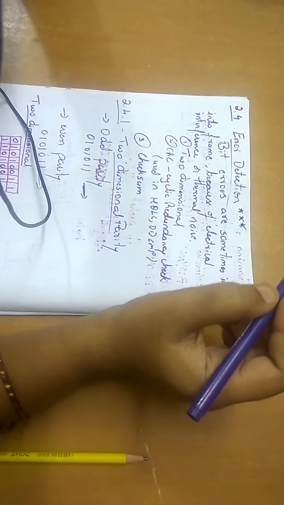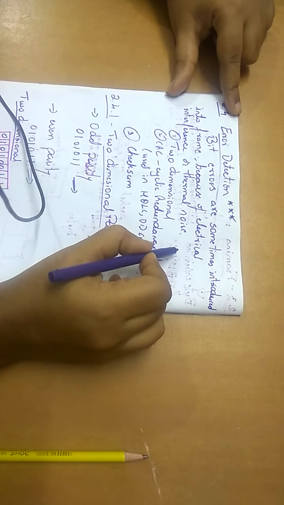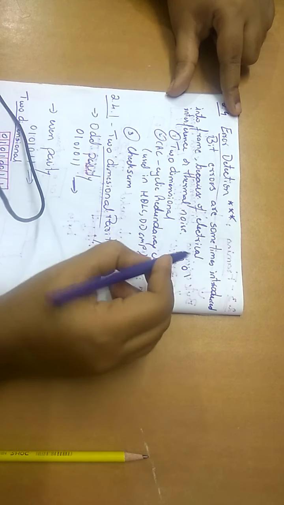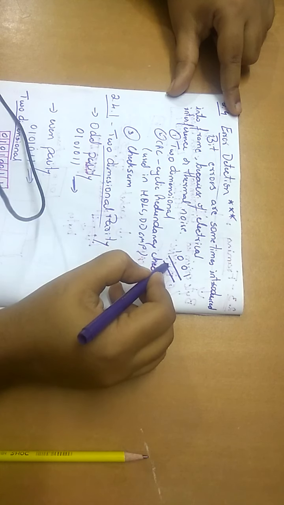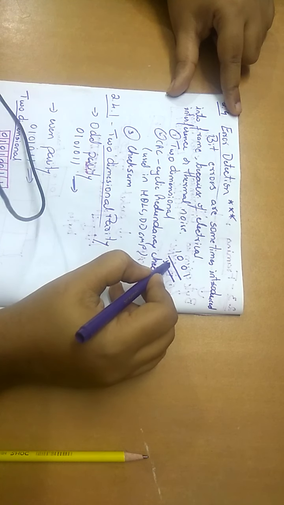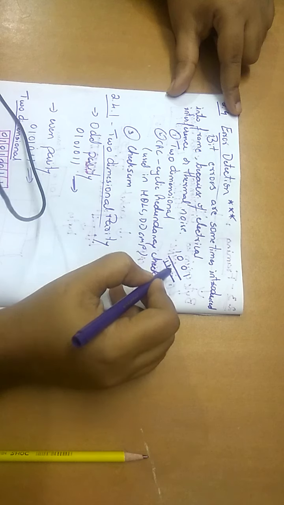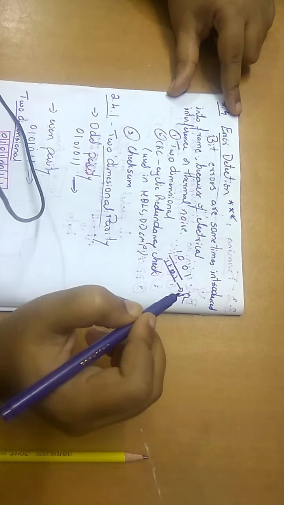So what is an error? First we have to understand what an error means. Suppose we are transferring the data 10001. While transmitting in the channel, due to some thermal noise or electrical noise, a bit may be changed. 1001 is the data, but 1101 will be received at the receiver side.